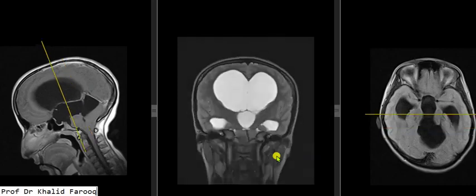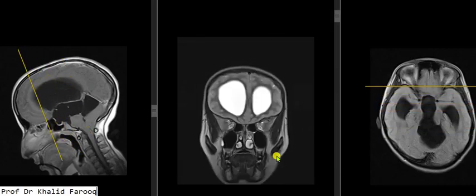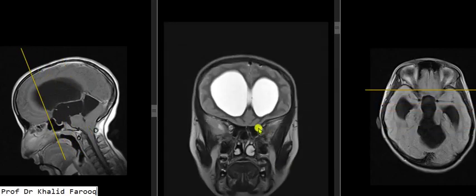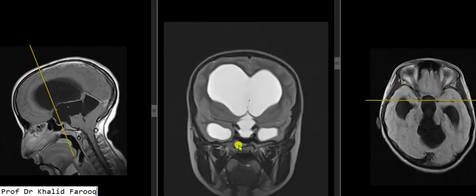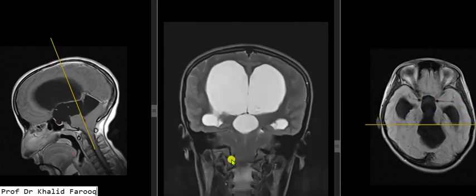Because of raised intracranial pressure, we can see prominent CSF sleeves around optic nerves, and similarly we can also see partial empty sella. Because of raised intracranial pressure, CSF is noted herniated into pituitary fossa. So this is a complex case.